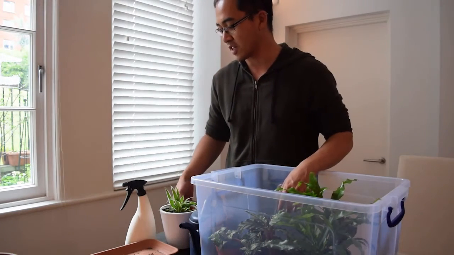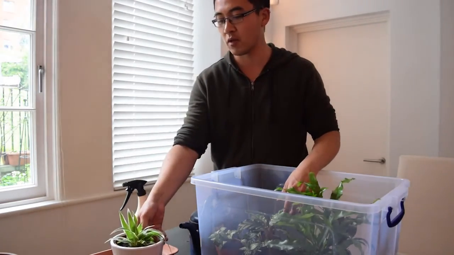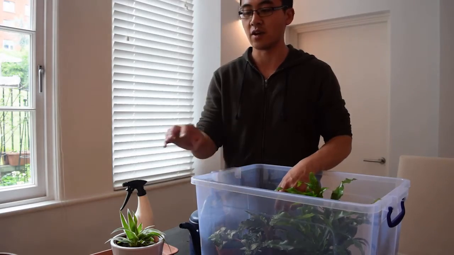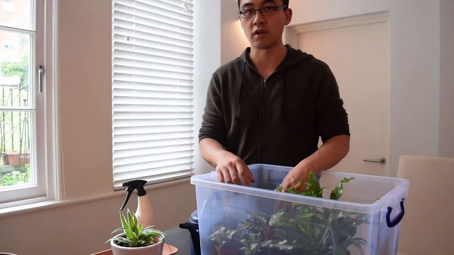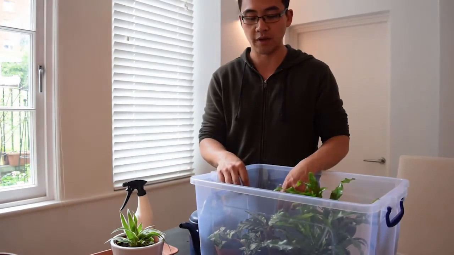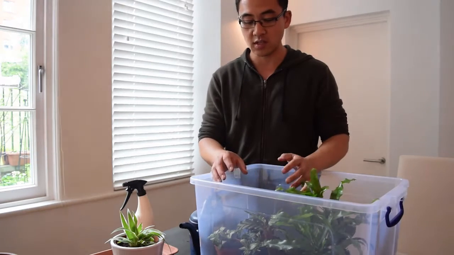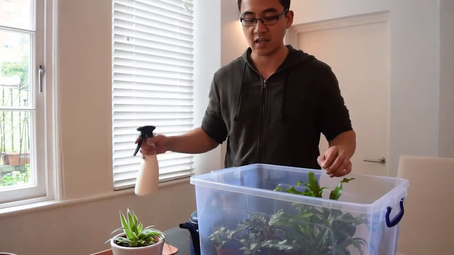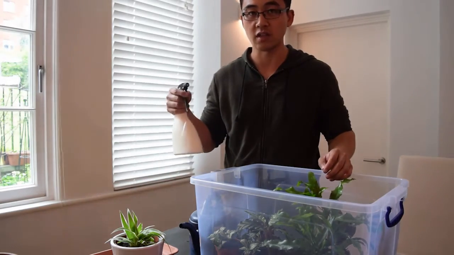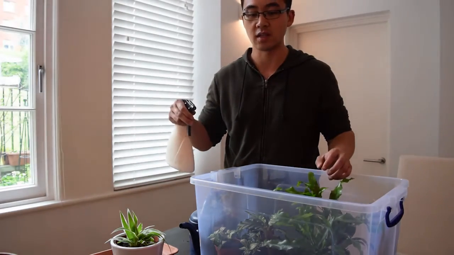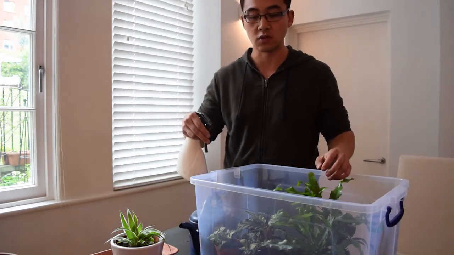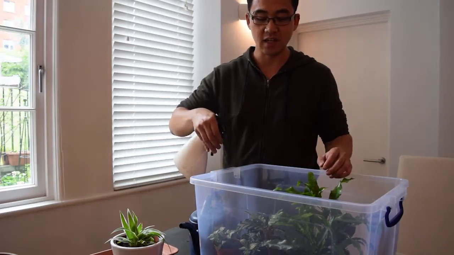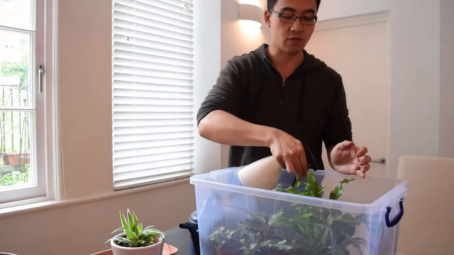The other one I'm not going to put in is the spider plant. I'm going to grow it as a normal house plant, and when it starts to send out its little babies on those runners, I'll put those into the terrarium. The last thing is to give the plants in the box a bit of a spray, and that again is to start increasing the humidity around them, so that once they go into the terrarium, they're used to that level of humidity. The water that I'm using today is rainwater.